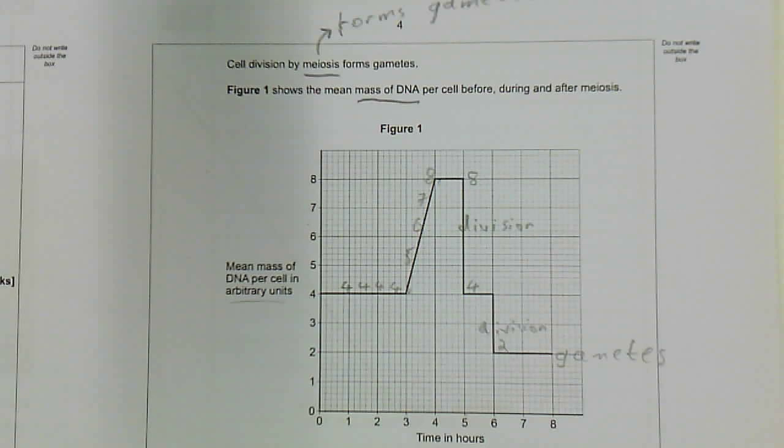What is the mean mass of DNA in arbitrary units in each cell in an embryo? So after fertilisation has happened, it's obviously going to be 4. Okay. Kind of a strange graph, but hopefully makes sense of that to answer that question.